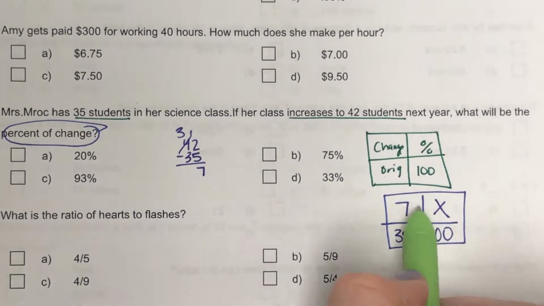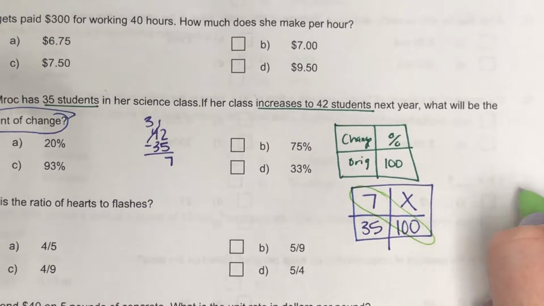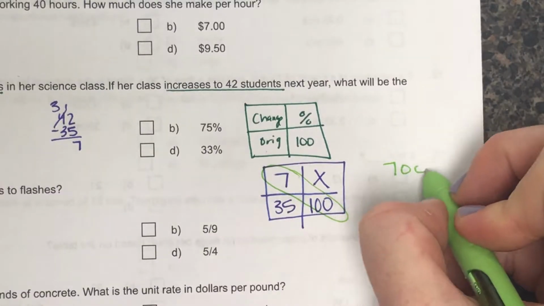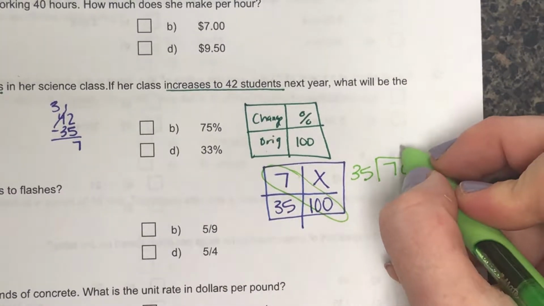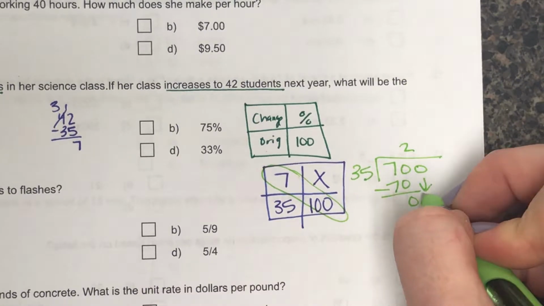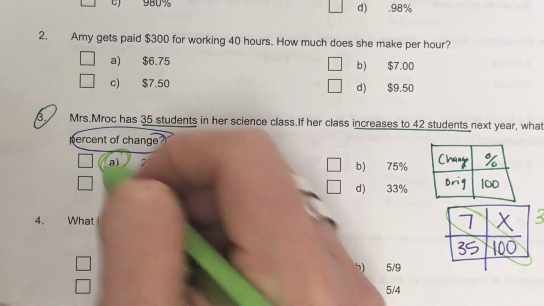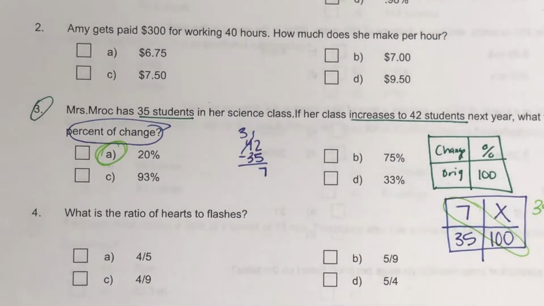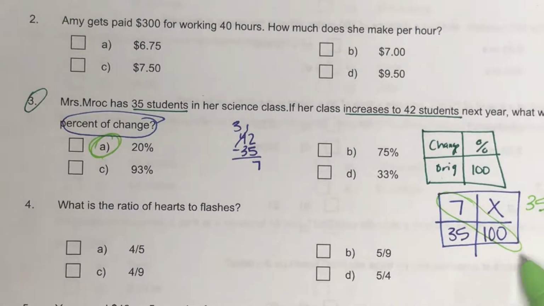So then cross multiply and divide. 7 times 100 is 700. Remember to be taking notes. 700 divided by 35. 35 goes in here twice. Bring down the 0, so 35 goes in there 20. That means the percent of change was a 20% increase. Okay, so you can set up your proportion and then multiply. And then don't forget to divide or you'll get the wrong answer. So whenever I got the 700, don't forget.